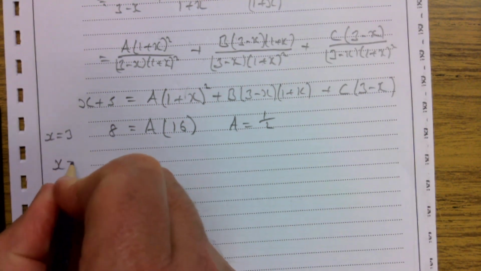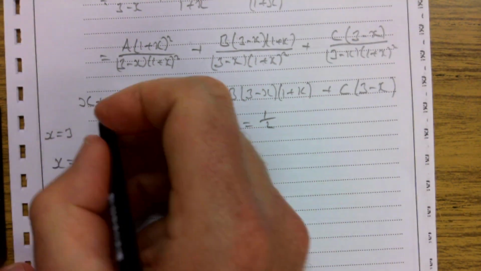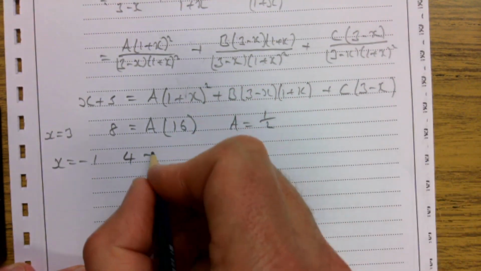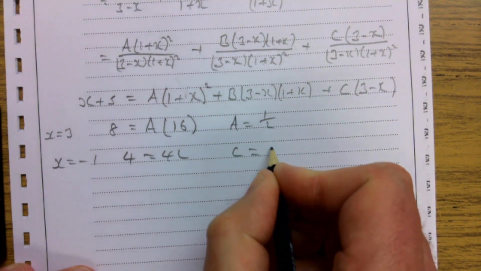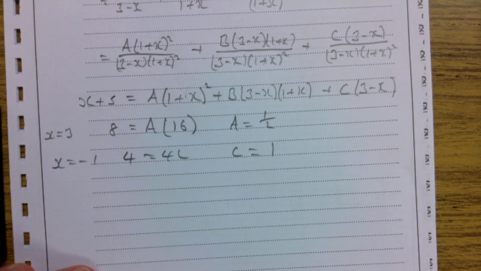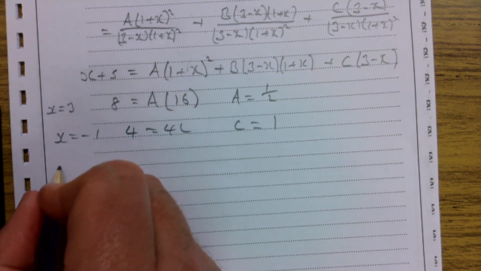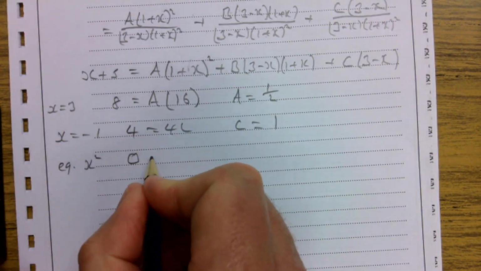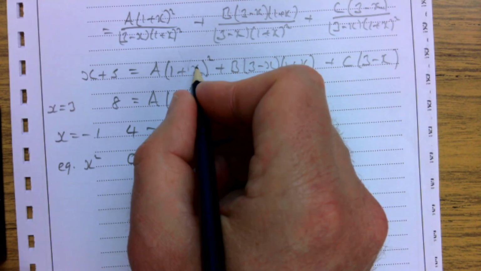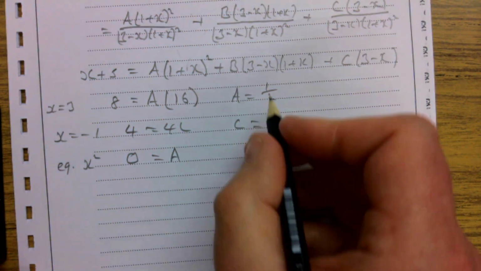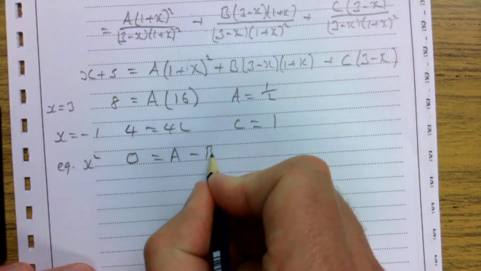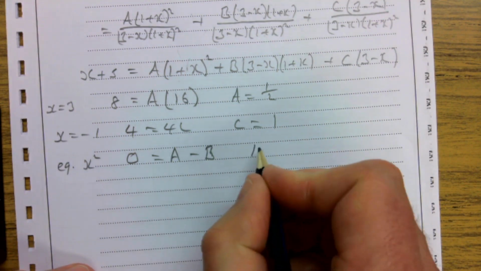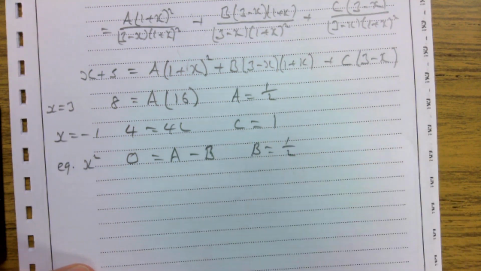Whenever we put x equal to minus 1, then we get 4. That disappears, and we have that is 4C. That gives me C equals 1. And then some people struggle with this, but we're going to equate x squared terms. So there's no x squared term here, so that's going to be a 0. There's going to be an Ax squared, there's going to be an A there, and then there's going to be a minus B. Putting in A equals a half, so a half, take away half is that, and then we have B equal to a half as well.